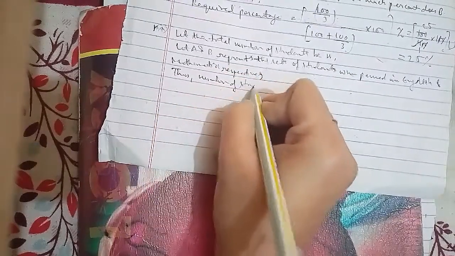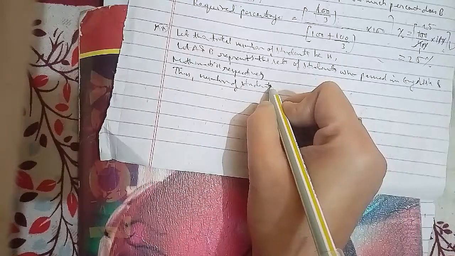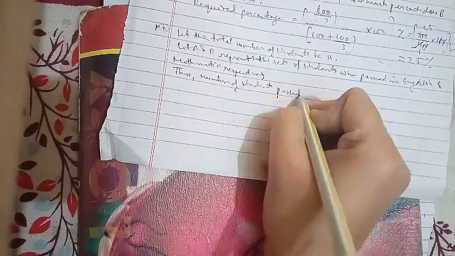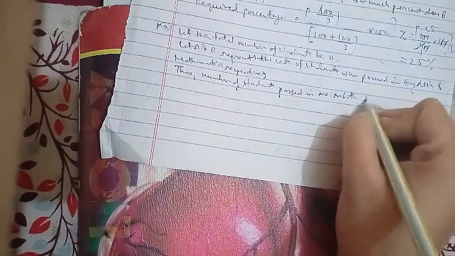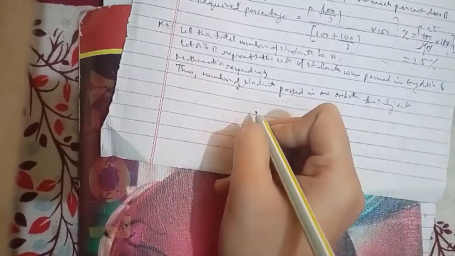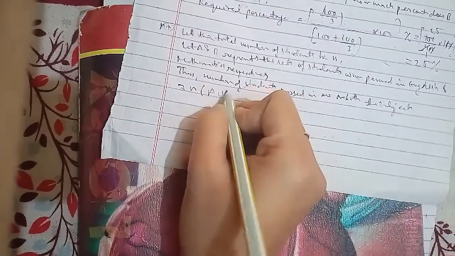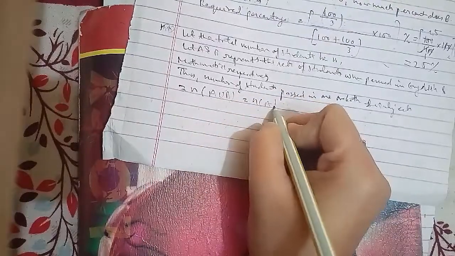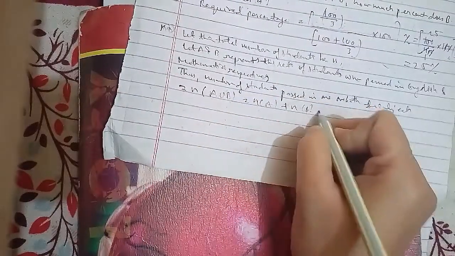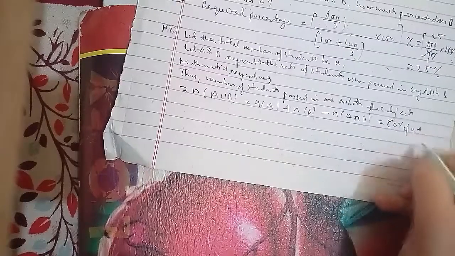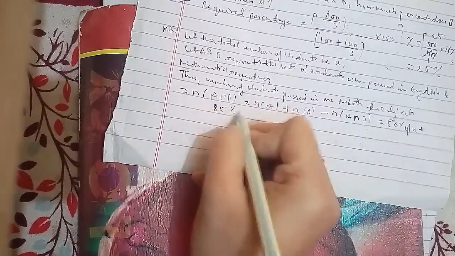That equals 80% of X plus 85% of X minus 75% of X, which equals 80 upon 100 X plus 85 upon 100 X minus 75 upon 100 X, that is equal to 9 upon 10 X. That will be the right answer, but we'll go ahead further.